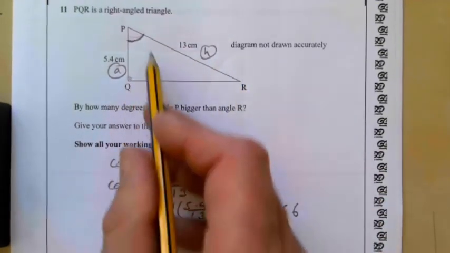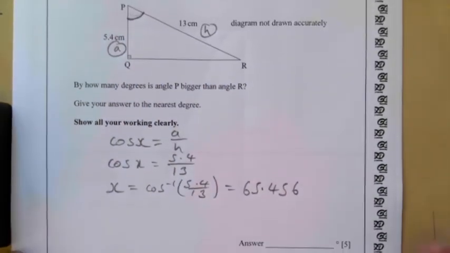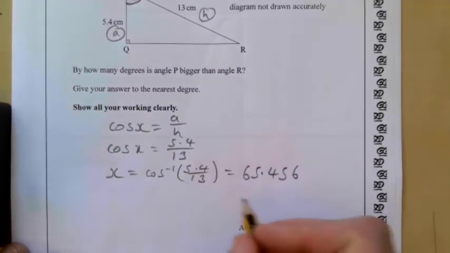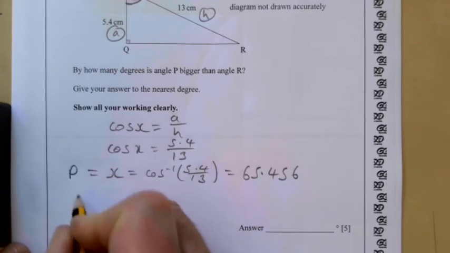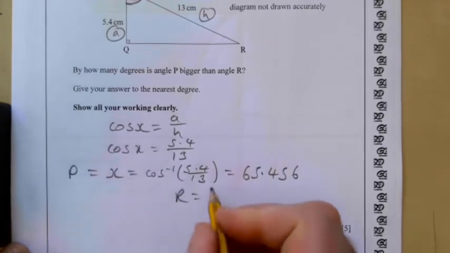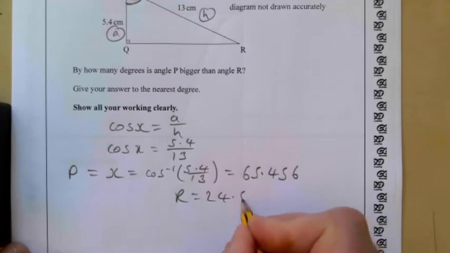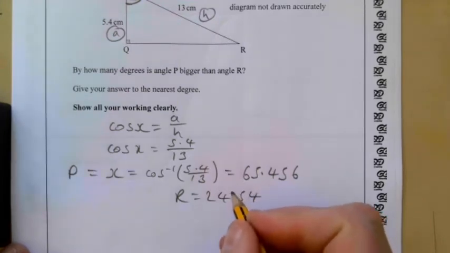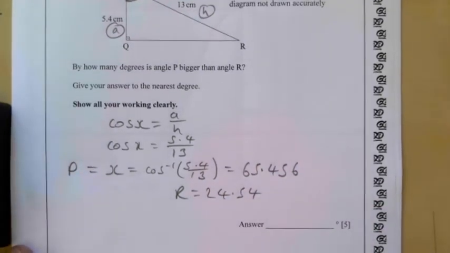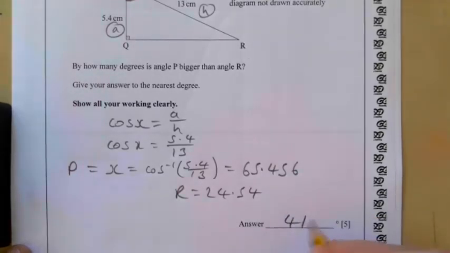We know this is 90. These two must add up to 90. After all, it is a triangle. So if that's angle P, then our angle R is that taken away from 90, which is 24.54-ish. If we take those two away, then we get an answer of 41 degrees.